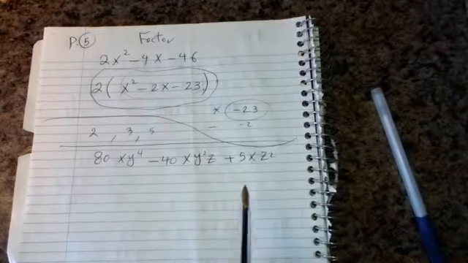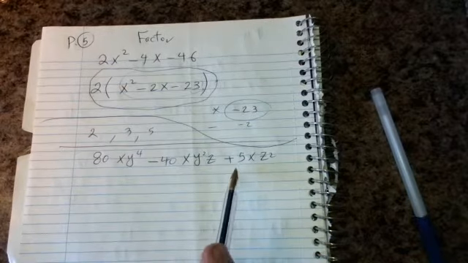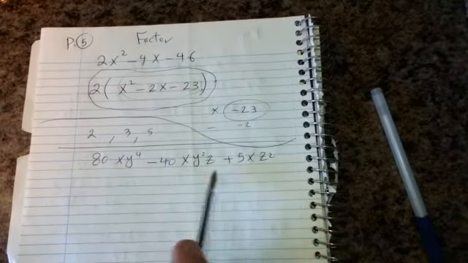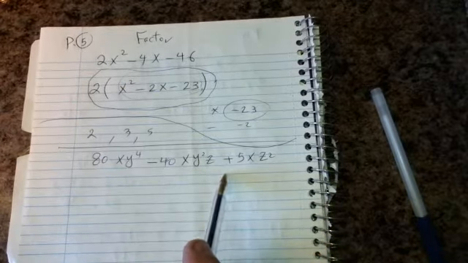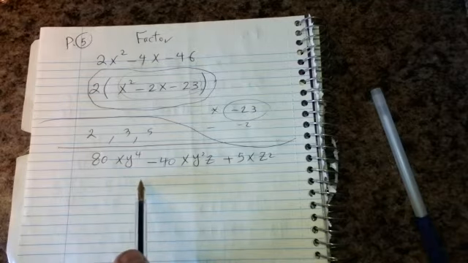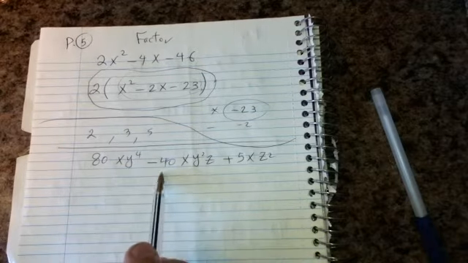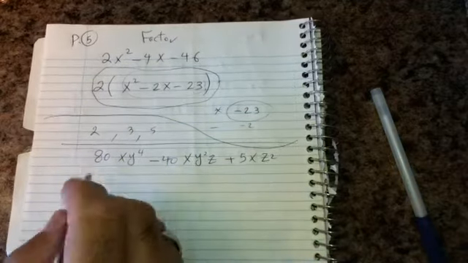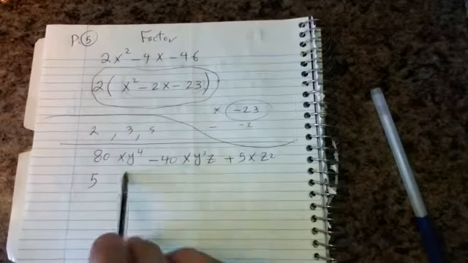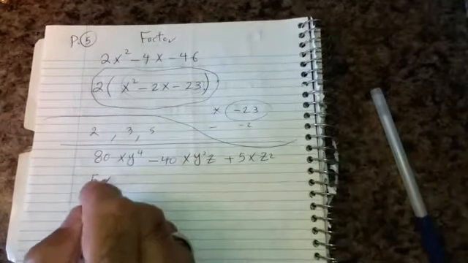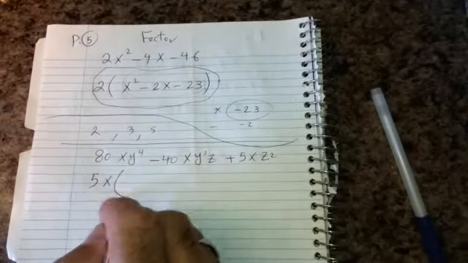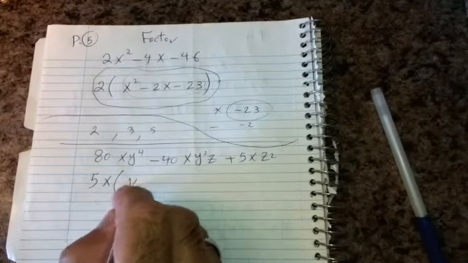See, this one, there are 3 terms, right? It looks like a trinomial, but remember, we have to always think of the first method. 80, 40, and 5, they all have 5 in common. They all have x. So then when you factor, what you have left is this.